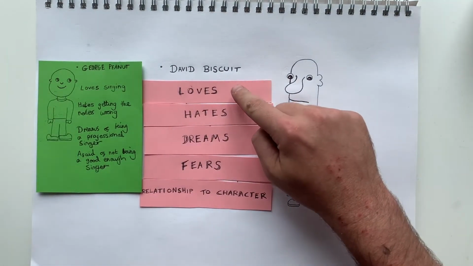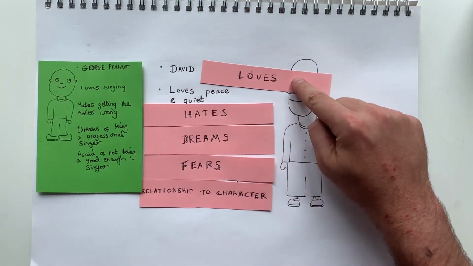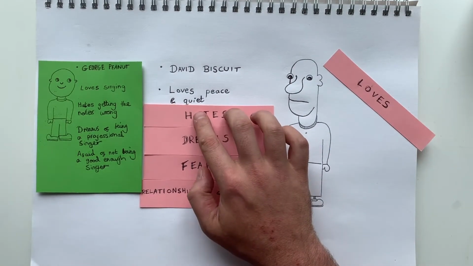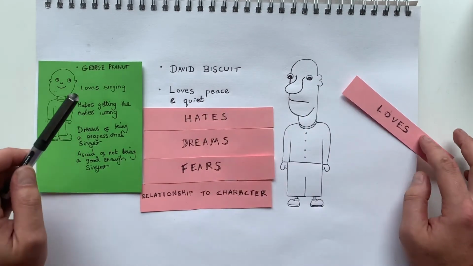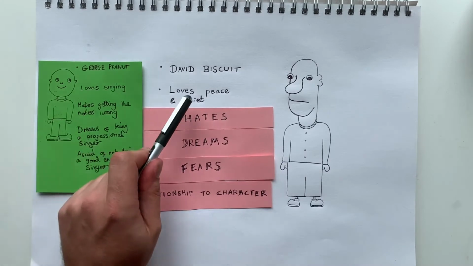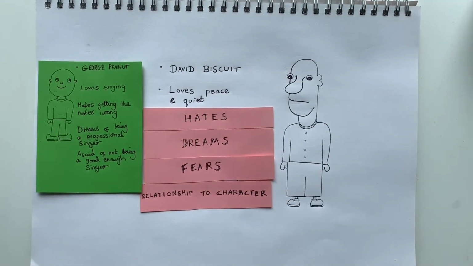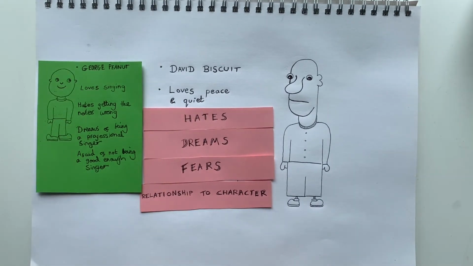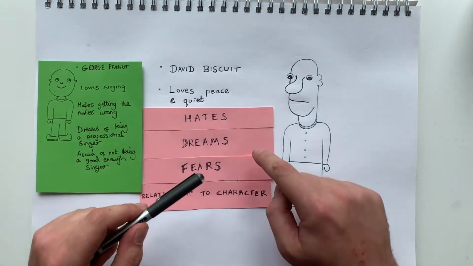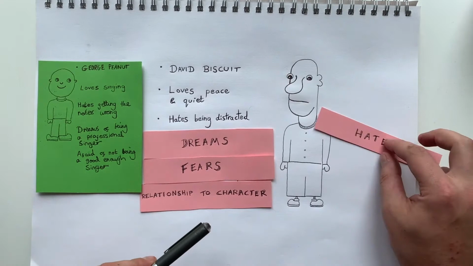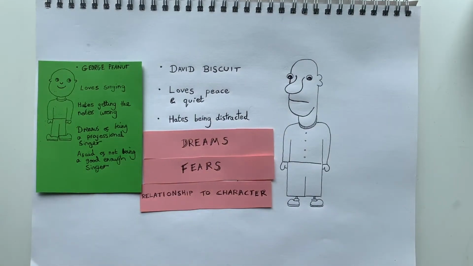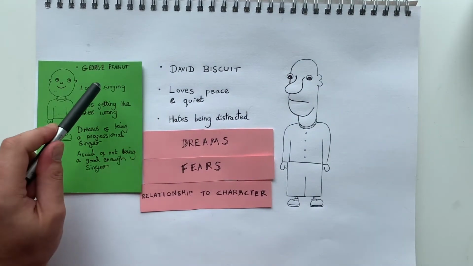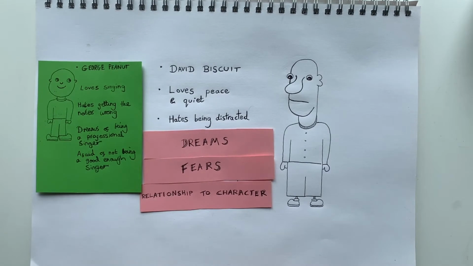David Biscuit loves peace and quiet. Now, we all know that George Peanut loves singing, so there is definitely a potential for conflict between David's love of peace and quiet and George's love of singing. David hates being distracted. Again, this could contrast with George's love of singing.